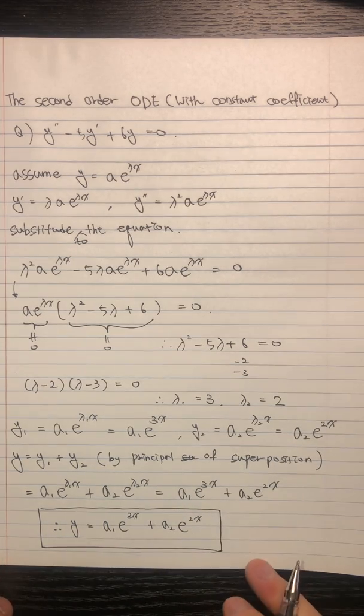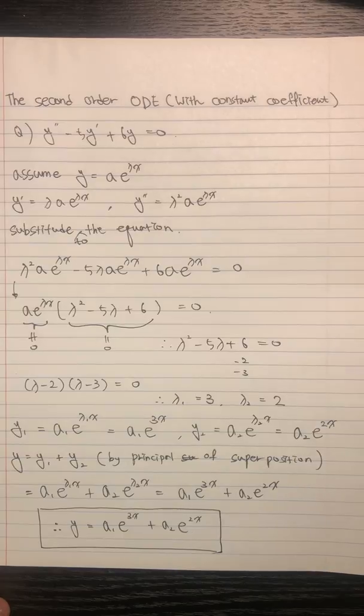Very straightforward and very easy, right? With the constant coefficients.